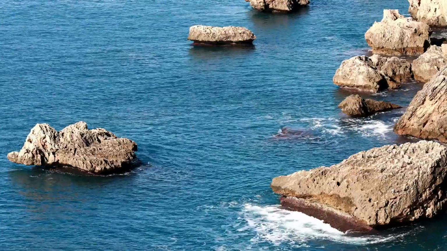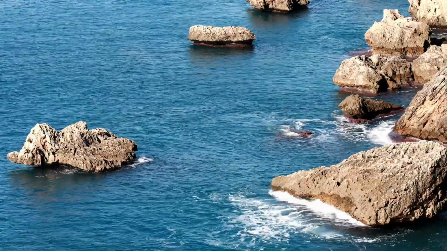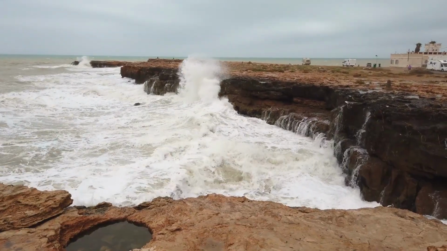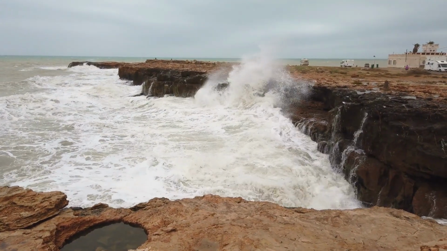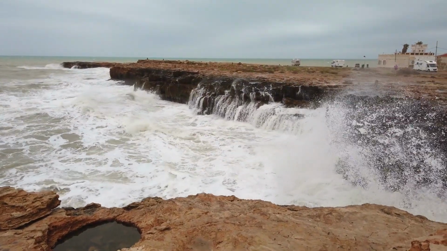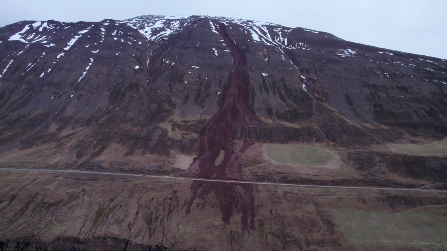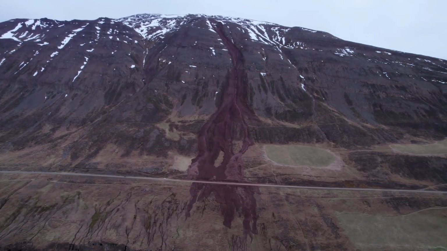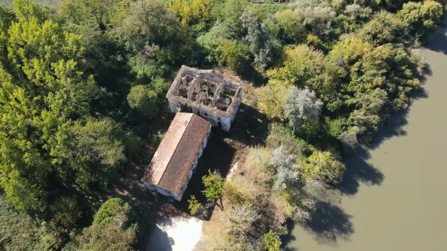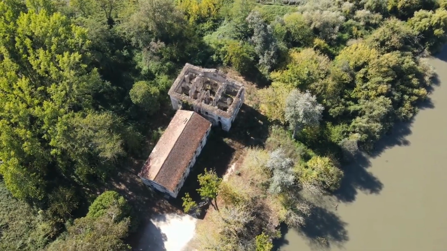Underwater earthquakes, especially those occurring along subduction zones, can generate tsunamis. These massive sea waves can travel across entire ocean basins, inundating coastal areas with devastating flooding. Intense shaking from earthquakes can trigger landslides on unstable slopes. These landslides can bury communities and infrastructure under tons of debris.